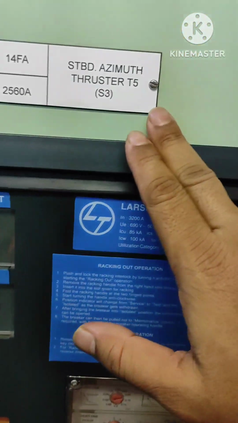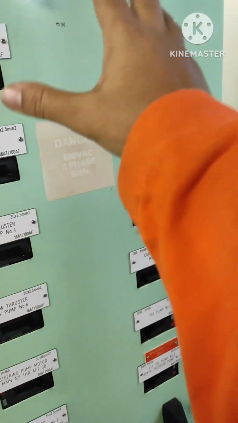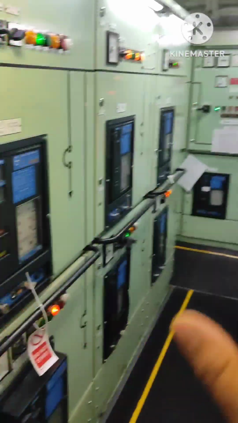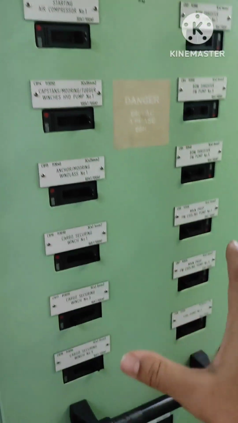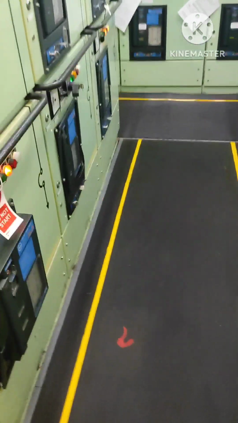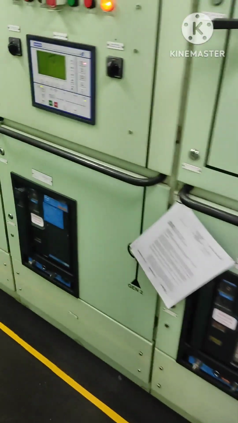So this is azimuth of one side. Similar on the other side, there are two azimuth thrusters, and this is again distribution of 690 volts. Similarly, this is port side, and this is the distribution. After this, there are two transformers outside in the engine room, which will be stepping down this 690 volts down to 440 volts.